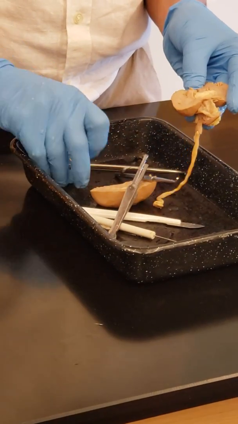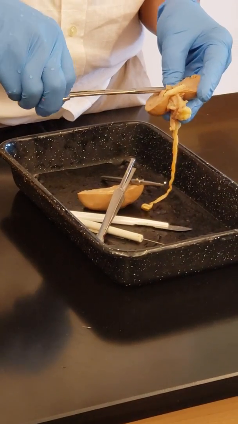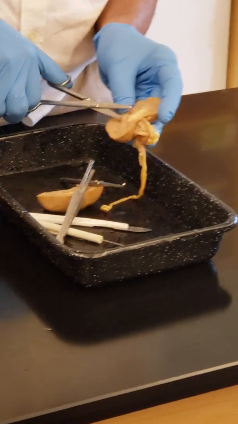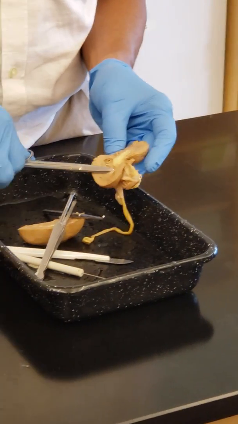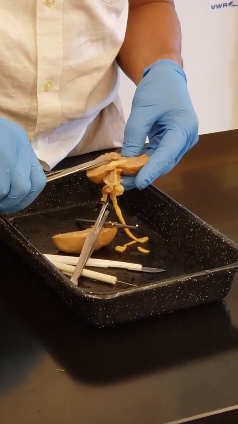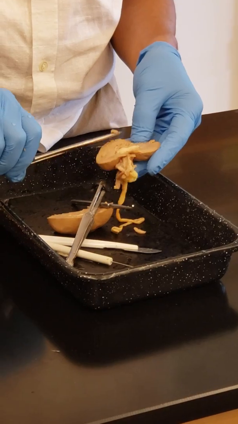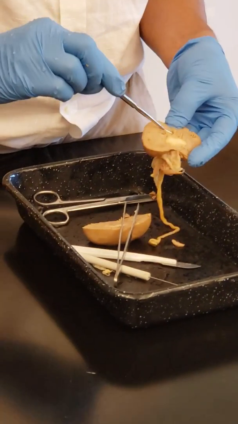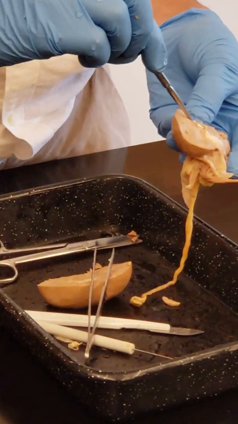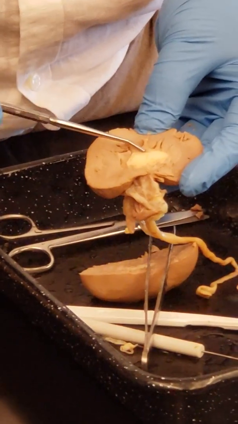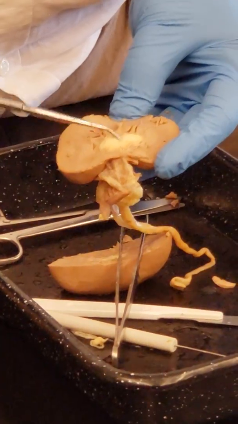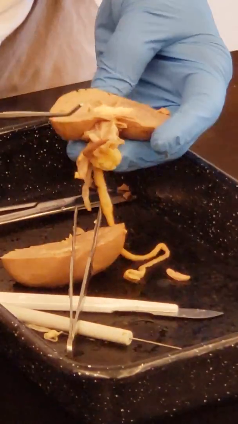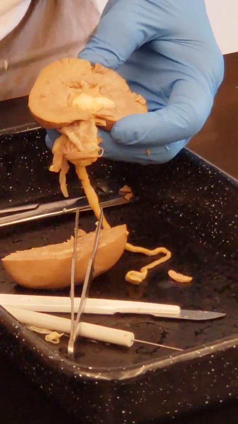So if you remove this, let us see. Okay, so here is the minor calyx, and major calyx and pelvis. So this is what you need to identify from this. You don't have to dissect it, just one cut.